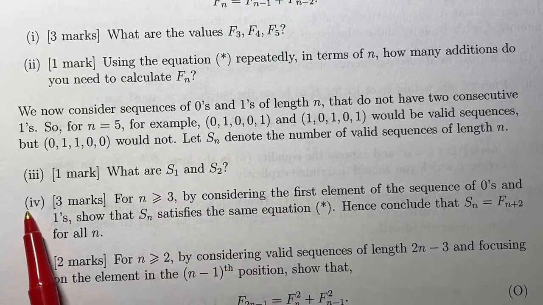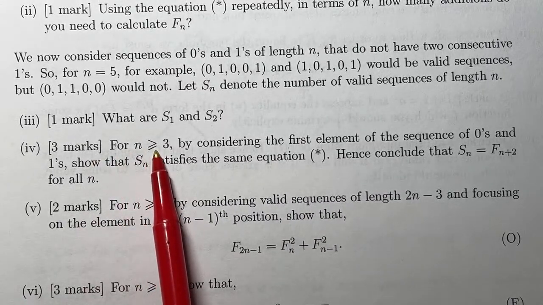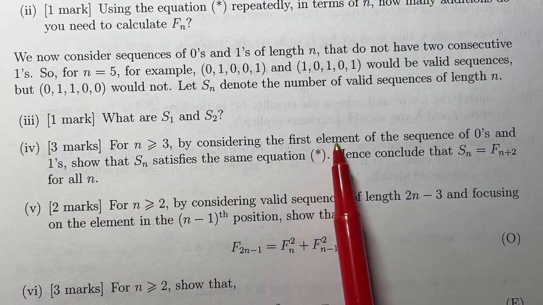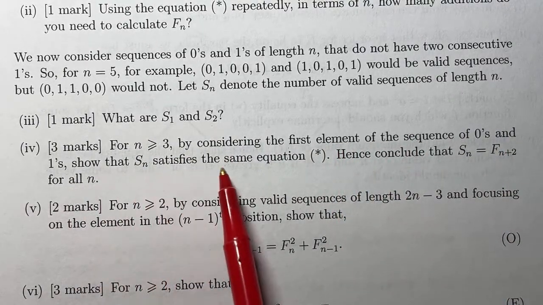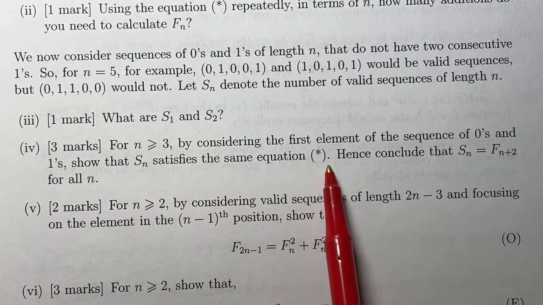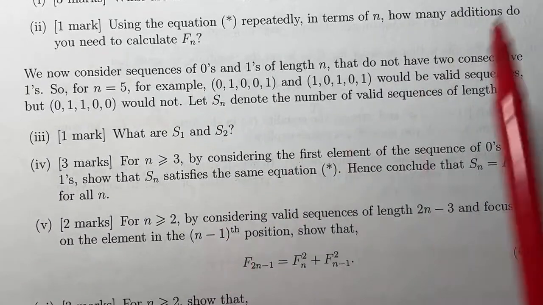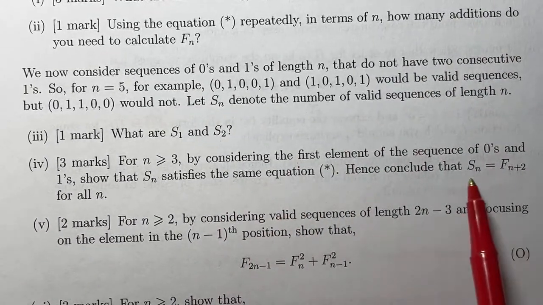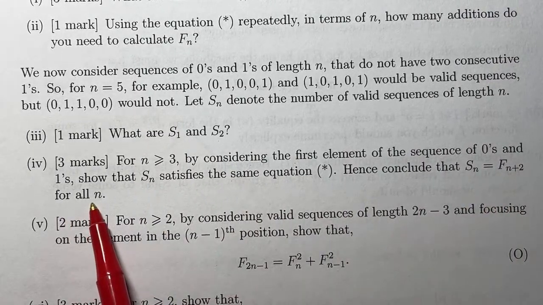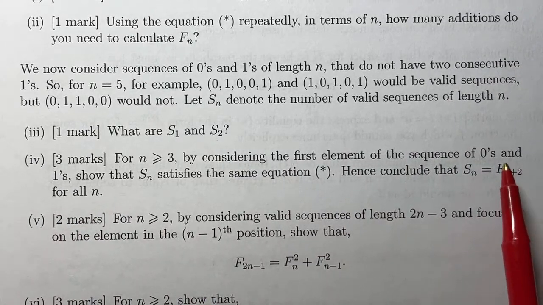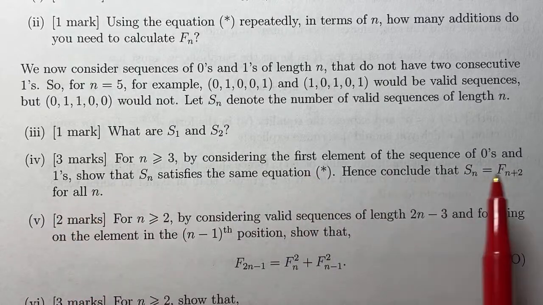And then for the next question, for n greater than or equal to 3, by considering the first element of the sequence of zeros and ones, we will show that Sn satisfies the same equation star. So Fibonacci sequence relation, right? And then we will conclude that Sn equals F(n+2) for all n. So that's kind of fun. Again, it's a beautiful question from the Fibonacci sequence.